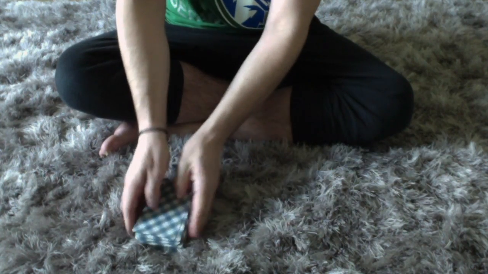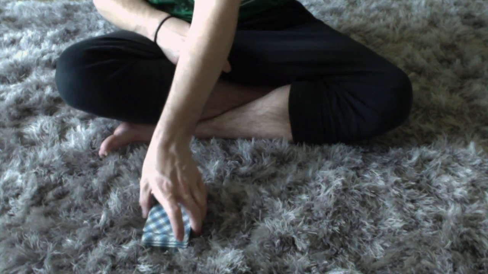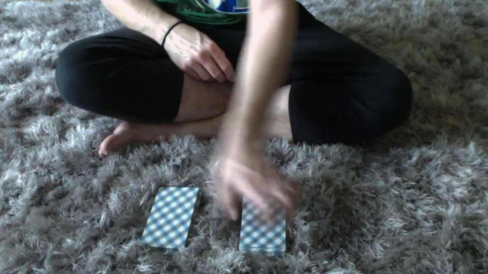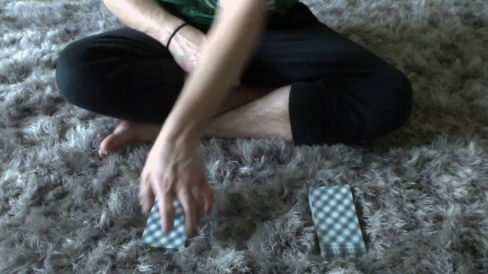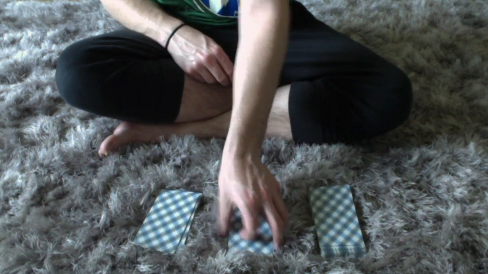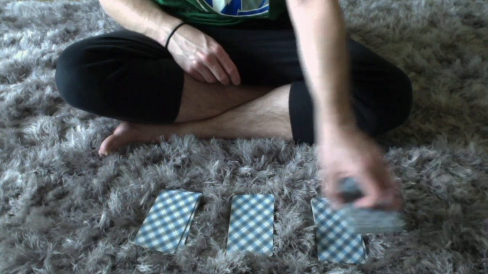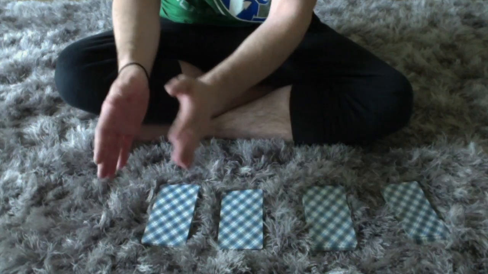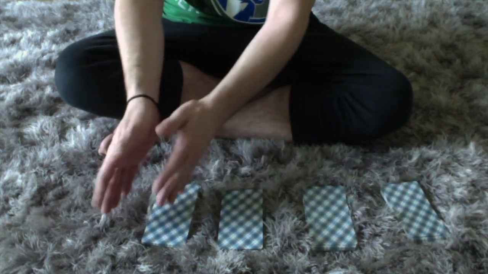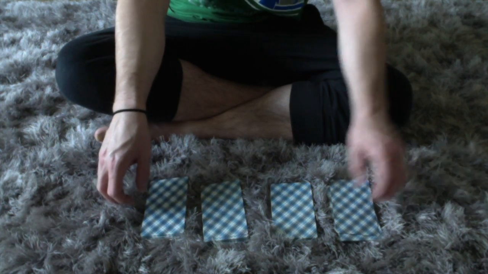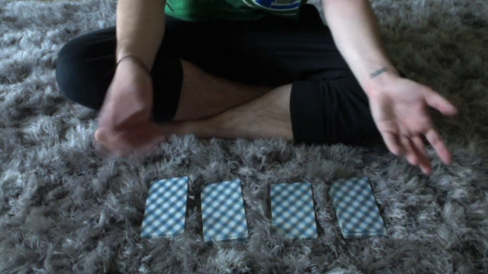Once everything's shuffled and the querent cuts or shuffles the deck, I will then lay the pile down. And then I will ask the querent to cut the deck in half, this way, and then take the first pile and make that another pile, and take the second pile and make that a third pile. So you're going from right to left, which is counterintuitive, because we read left to right.